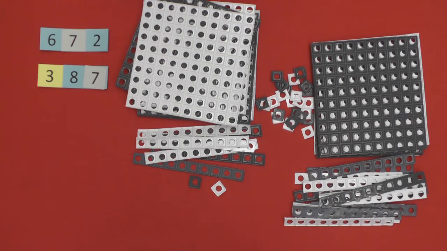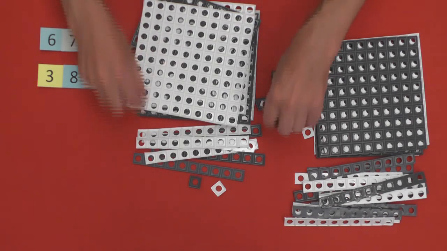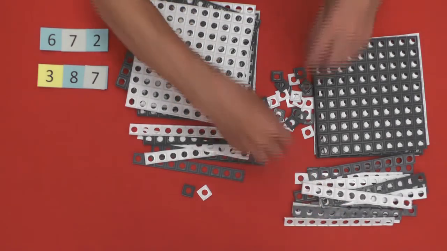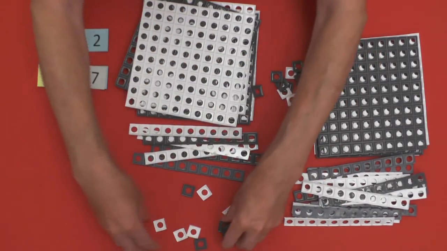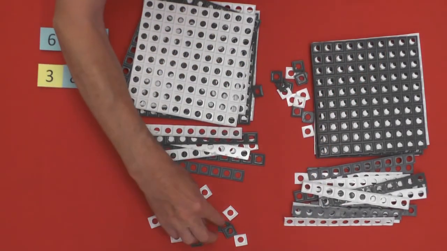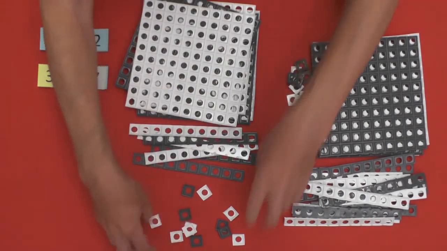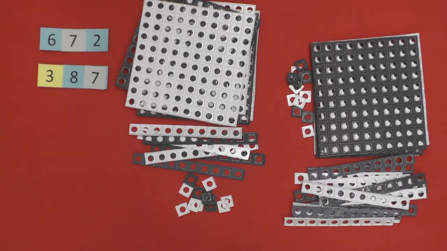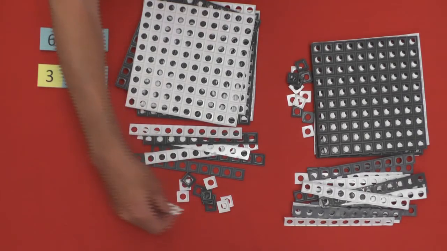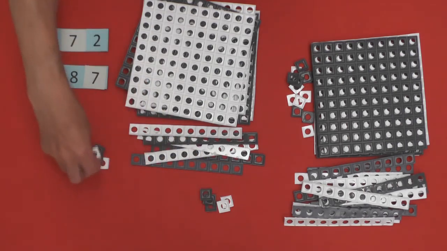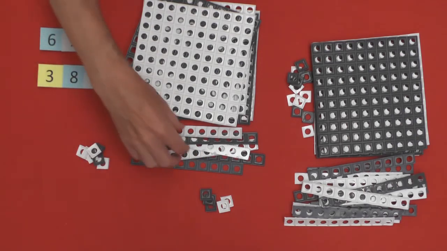387. So first of all, I take away 7, but that is not possible, so I must exchange. 1, 2, 3, 4, 5, 6, 7, 8, 9, 10. There are 10. For 10, I take away 7. 1, 2, 3, 4, 5, 6, 7. And now take away 80.